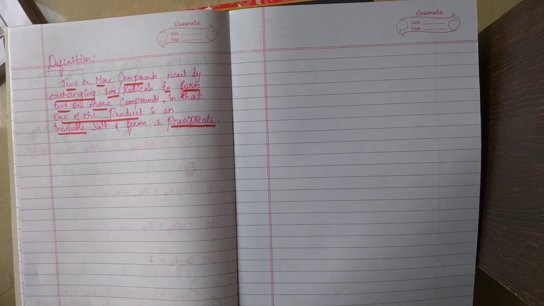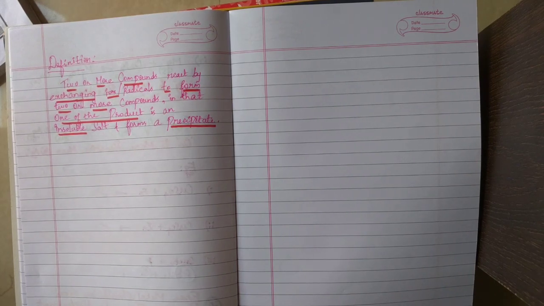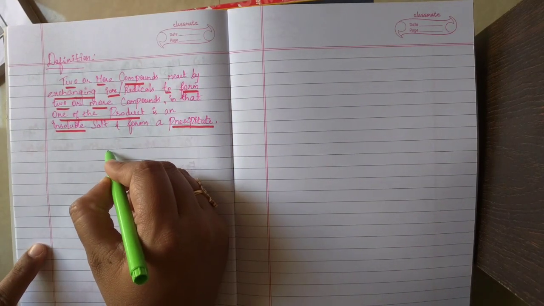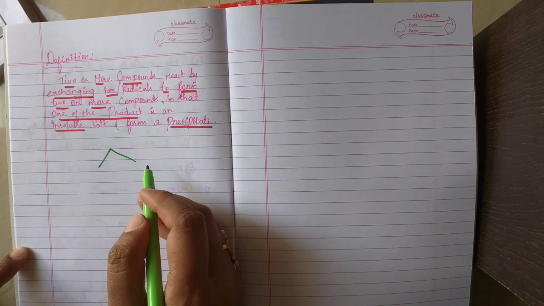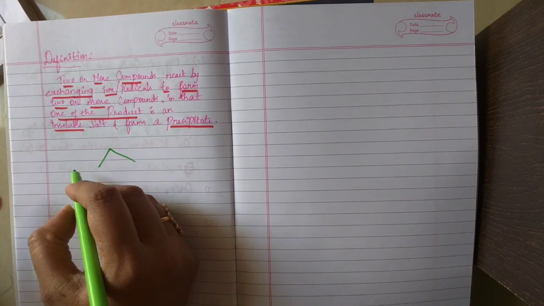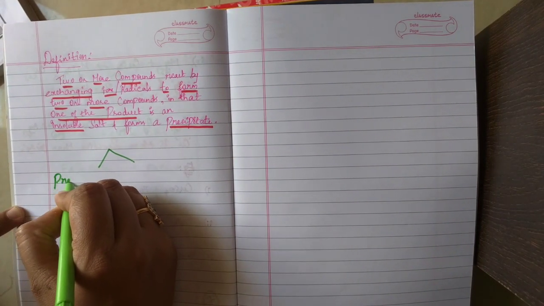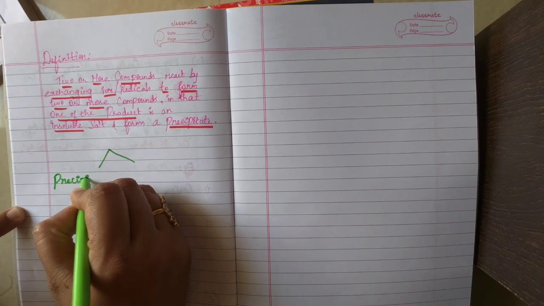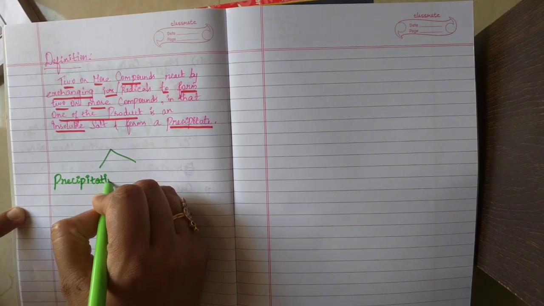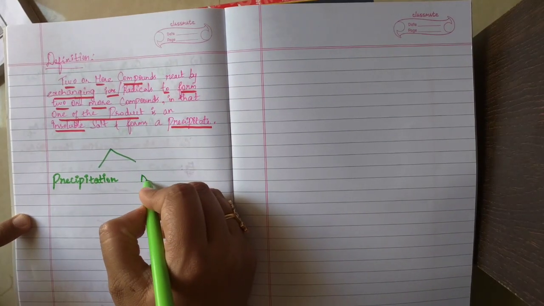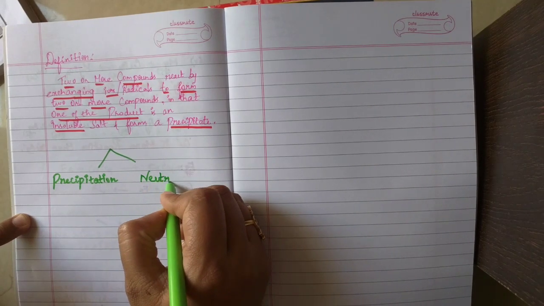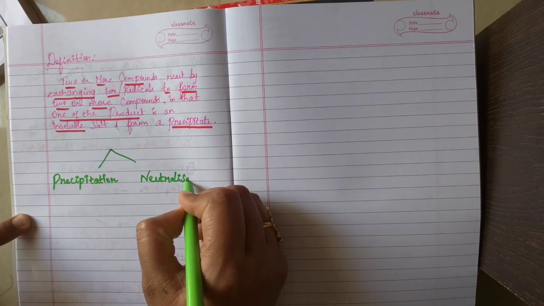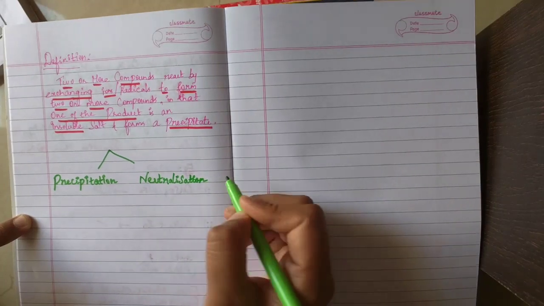For definition, clear, students? Okay, here two types are there. Two types of double displacement reactions are there. They may ask, so what are the two types of reactions? One is precipitation reaction. Another reaction is neutralization. So two types of double displacement reactions.